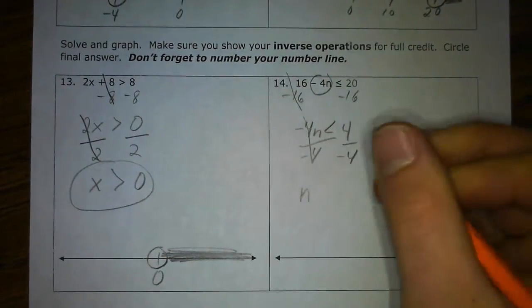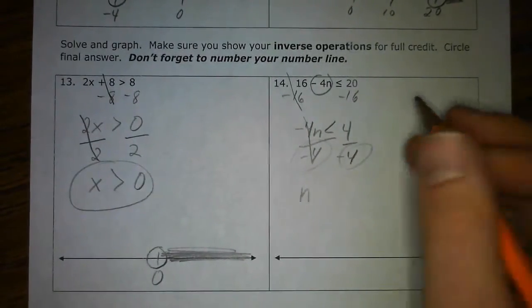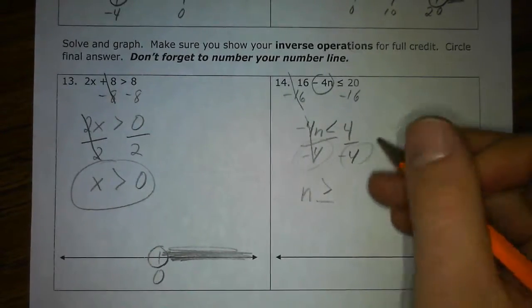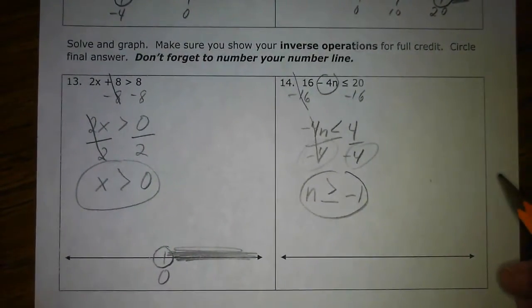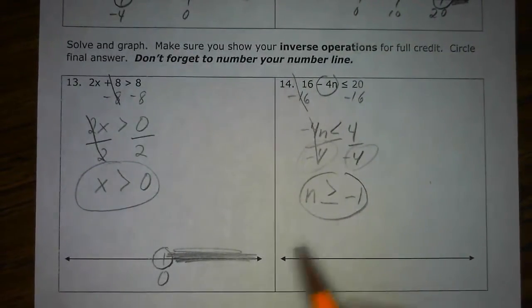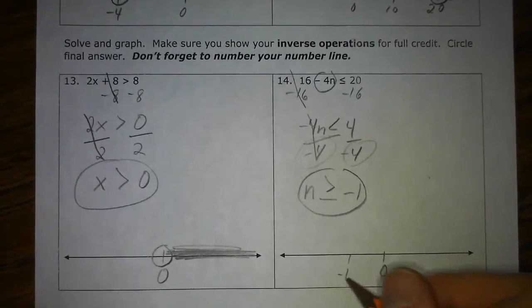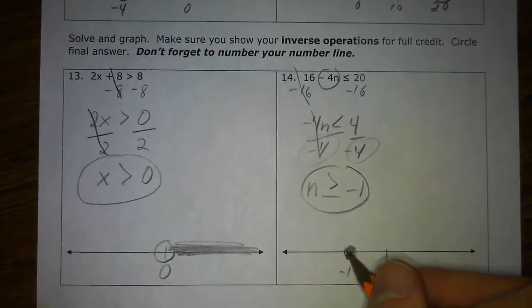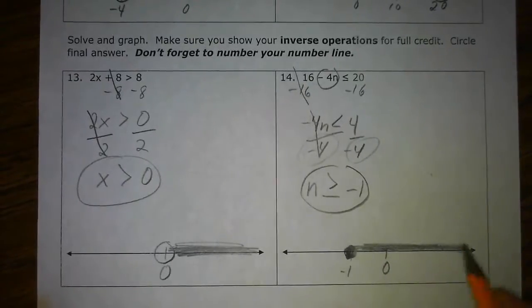So we get n. Now since I've divided by a negative there and here, I need to flip the symbol. Anytime you multiply or divide by a negative, you have to flip the symbol. So my answer is n is greater than or equal to negative 1. And the reason why is because I flipped the symbol, because I divided by a negative. Alright, I'm going to put it on the number line now. Closed circle at negative 1, because it's greater than or equal to. Shading to the right, because n is greater than or equal to negative 1.